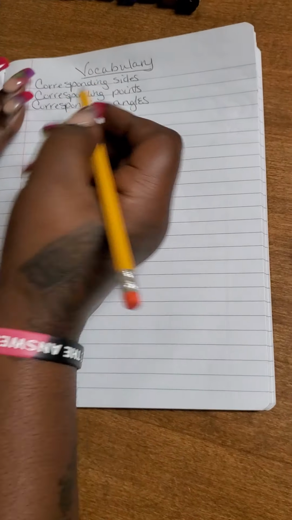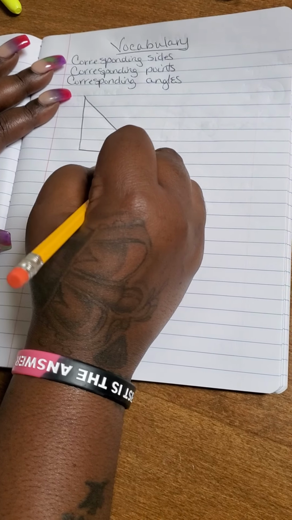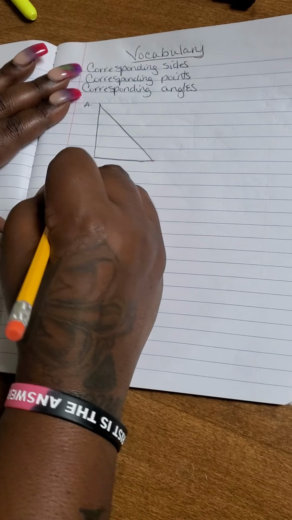Now, moving forward, to keep things simpler, let's use those same exact triangles.